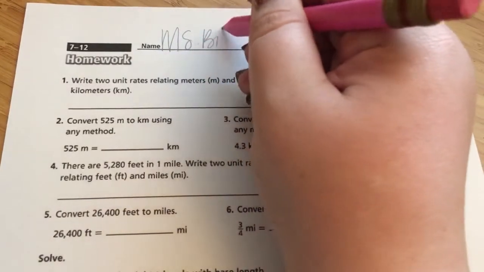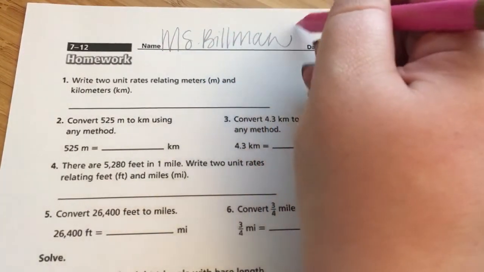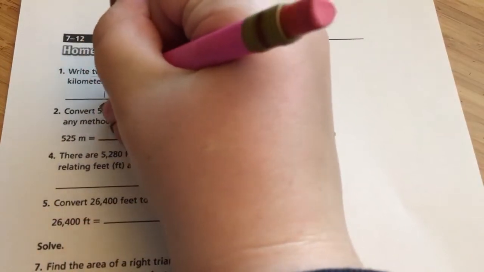Section 12 on Unit 7 with me, Miss Billman. This one we are converting. So remember, a conversion will start at a base unit. So write 2 unit rates relating meters to kilometers.